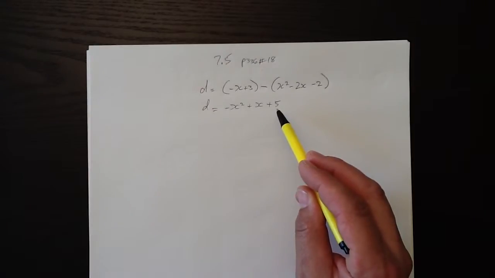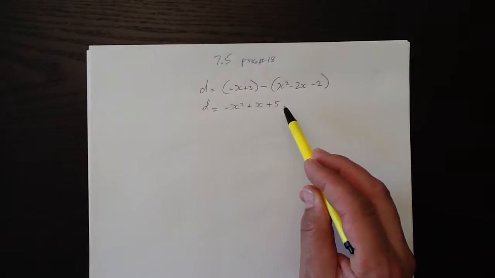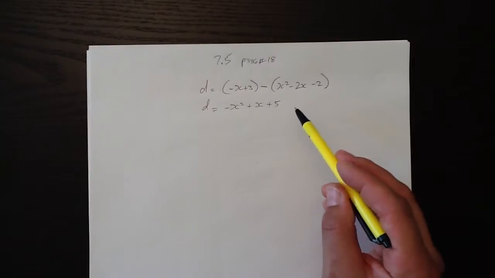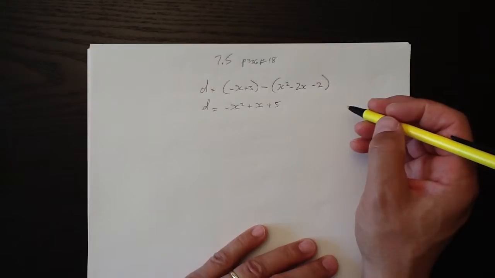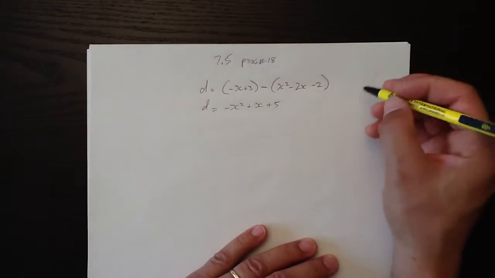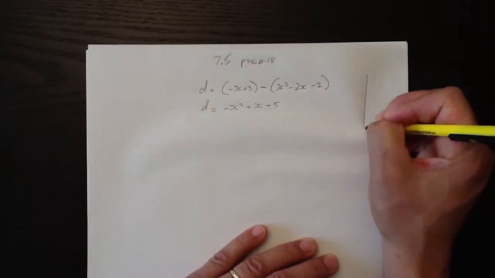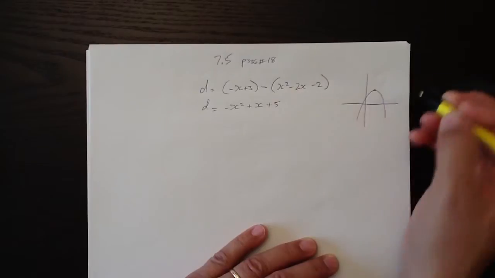Now I need to think about this a little bit. This would be a curve where it's a downward facing curve, so it would look like this. And there would be a vertex.